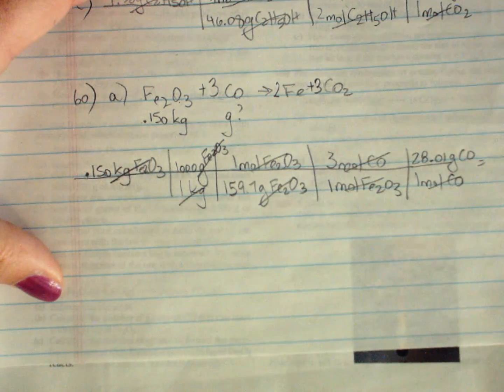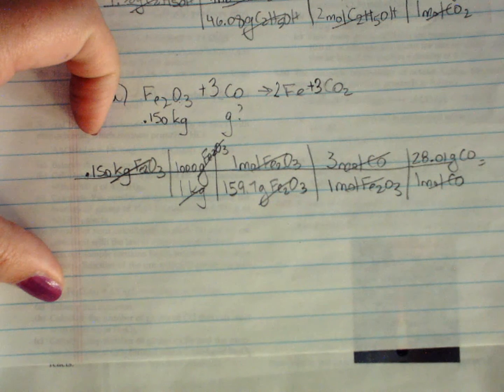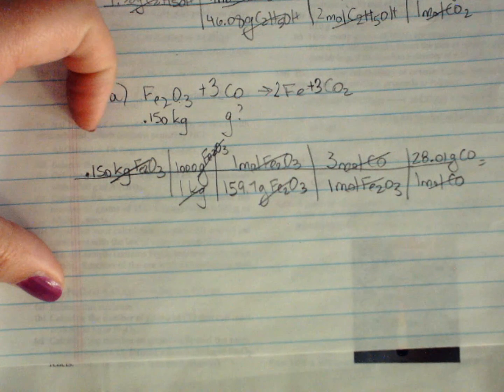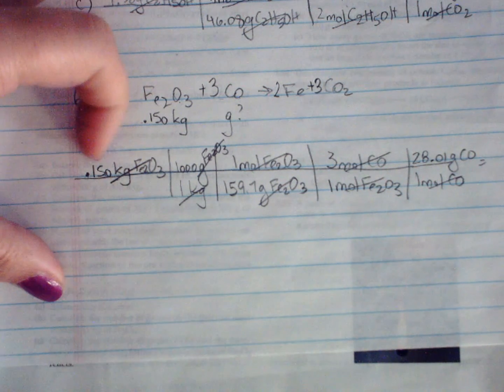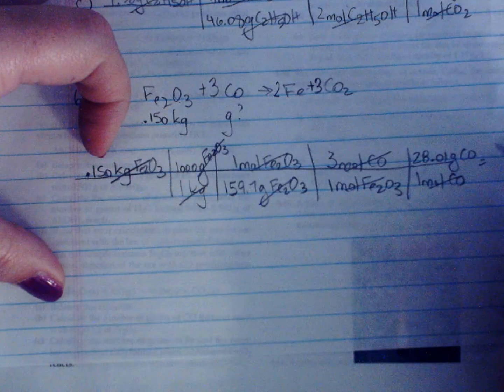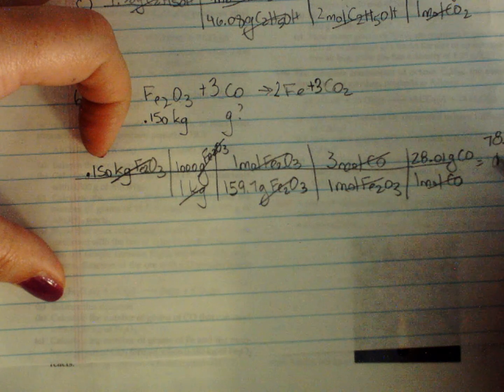And so now I just have to do 0.150 times 1,000 times 3 times 28.01, close the parenthesis, divided by 159.7. Whatever the calculator spits out, you round to 3 significant figures like the given. So this is going to be 78.9 grams of carbon monoxide.